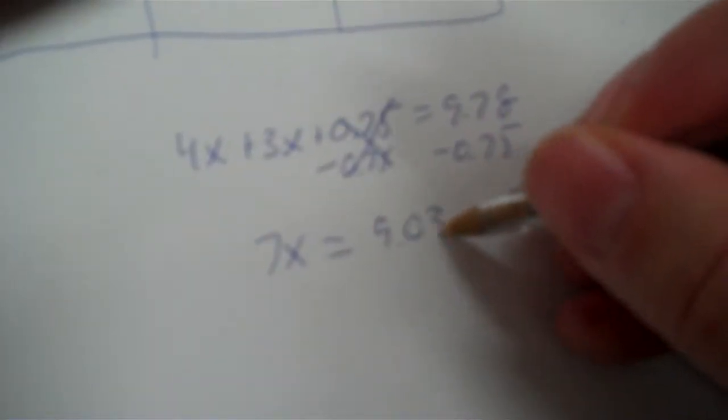So I put my x's together, that's 7x. Then I minus 0.75 on both sides. This gives me $9.03. I'm going to divide by 7. So $9.03 divided by 7 is $1.29. Now, there's your x, and that's for apples. So those cost $1.29 per pound. Now to find the other one, we just simply add the 25 cents because we know it's that much more. So $1.29 plus 0.25 gives me $1.54.